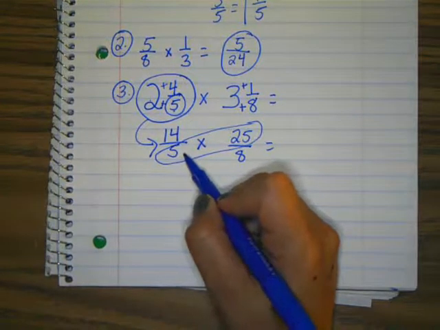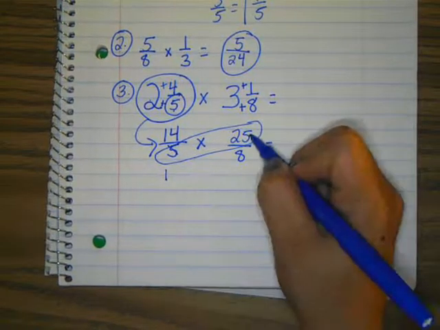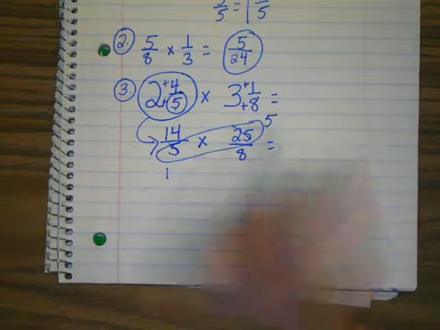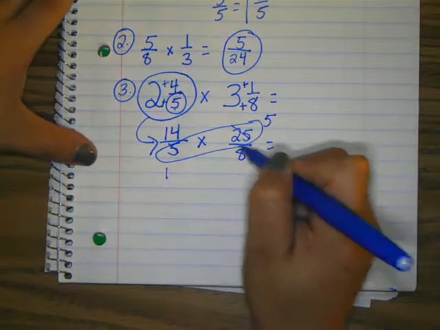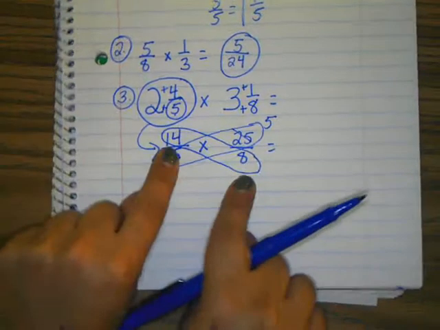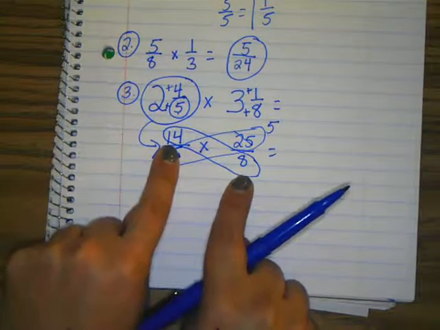I like this looping thing. 8 and 14. What do they have in common? Raise your hand. What do they have in common? Sophie. 4. 4 doesn't go into 14 evenly. Elizabeth. 2.